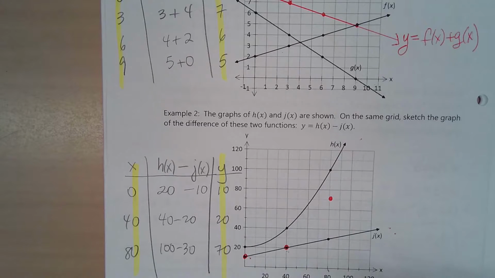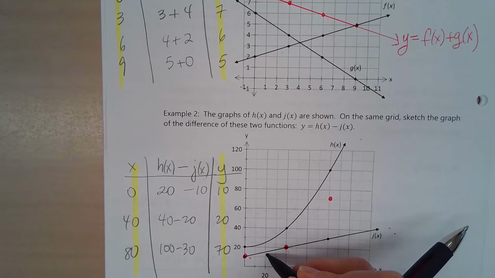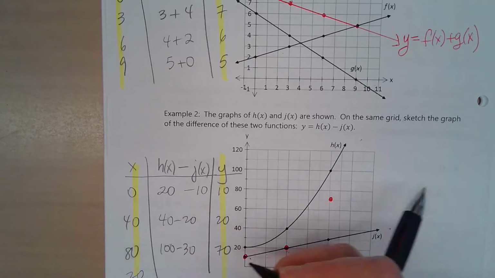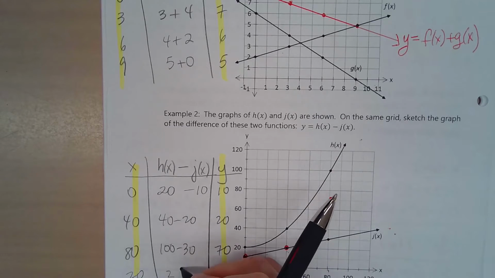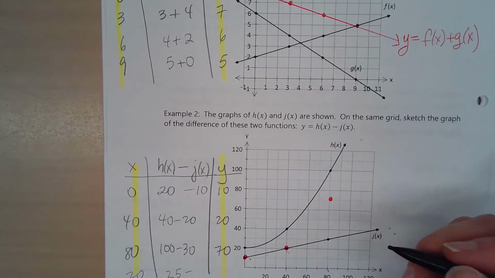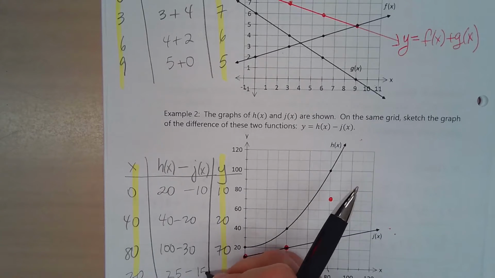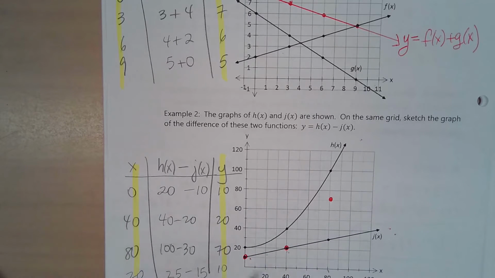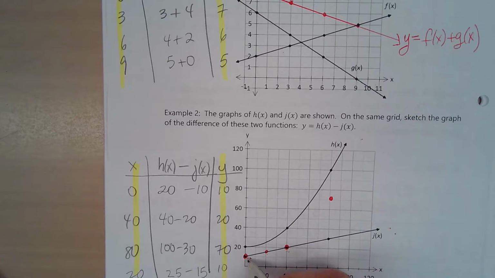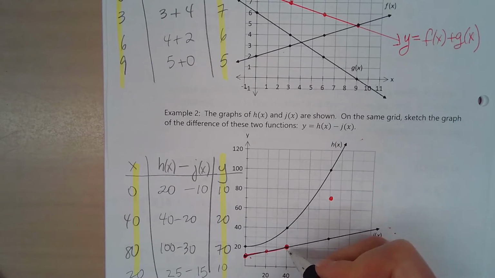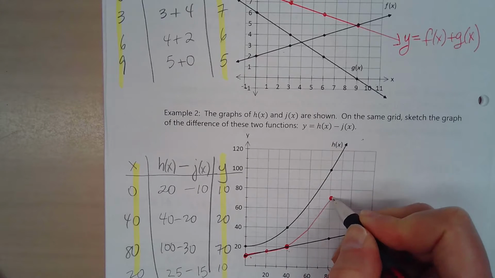So let's try one more, just because I don't know what's happening between here and here. Let's add one more point in to see if there's a curve there too. I don't know. So let's try to figure out what x at 20 would be. So h is 25, I think, and j would be 15. So I think it would be 20 and 10 again. So it looks like it is. It's linear for this part, which is very strange, and then it starts to curve up.